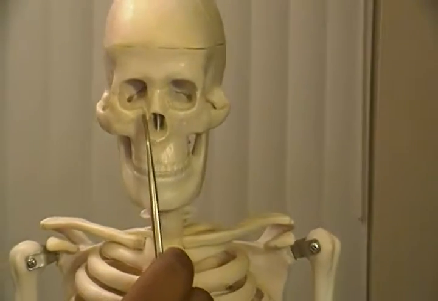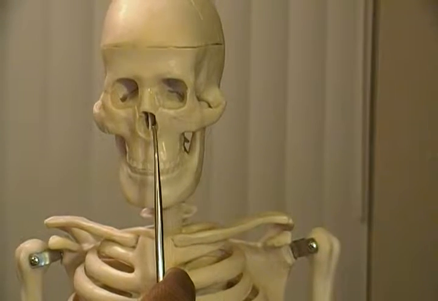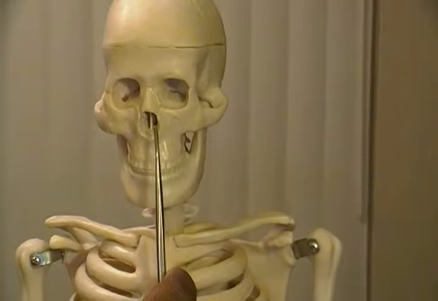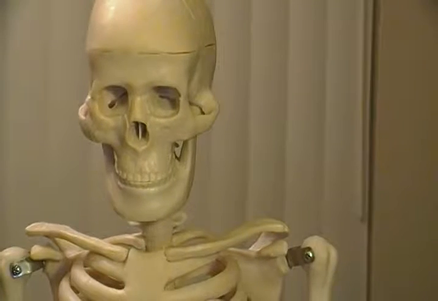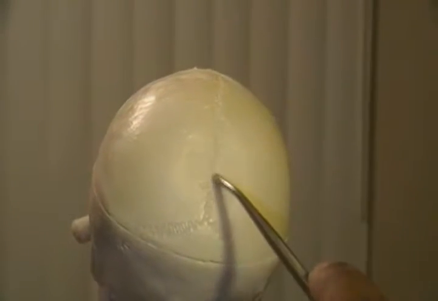And now I'm going to come back to the internal part of the sphenoid and the ethmoid, and I'm going to show the sutures. So we've got the coronal suture. The coronal suture is this suture right here, and it's where the frontal and the two parietal bones meet, and that's the coronal suture. And then the sagittal suture is where the two parietal bones meet, and they make this sagittal suture here.